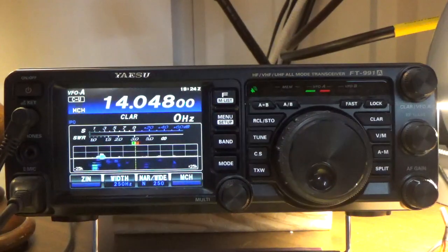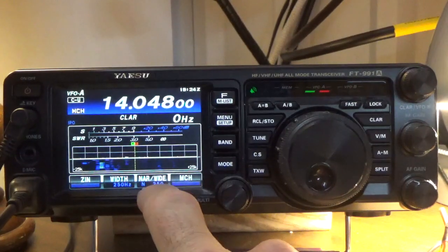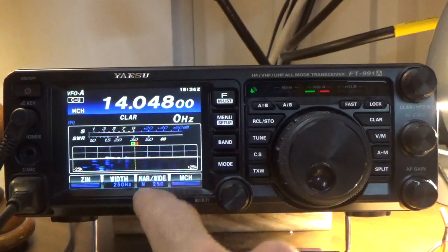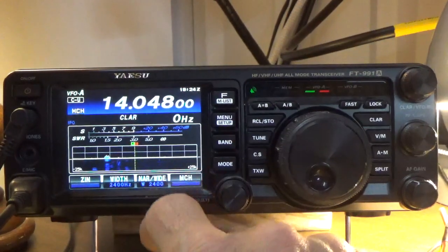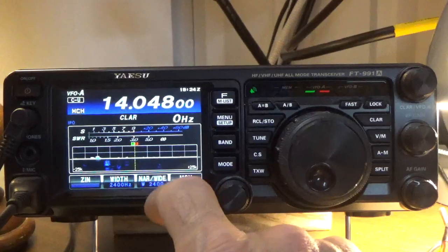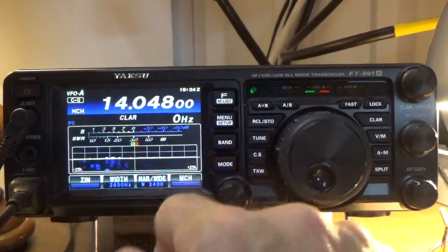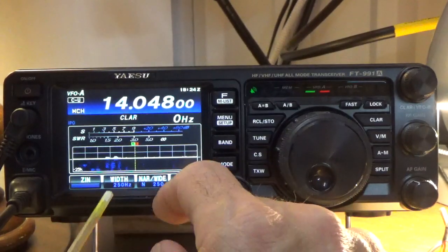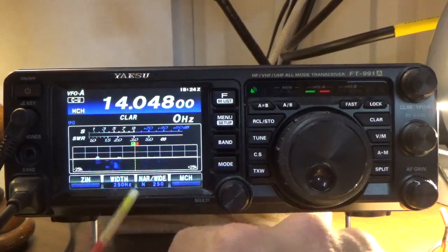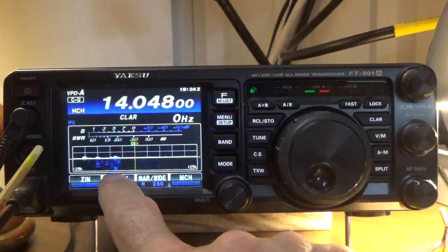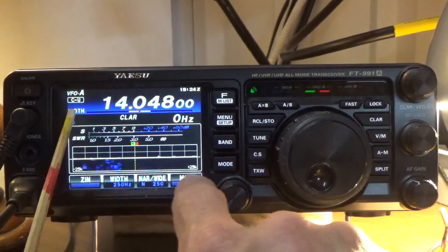So what I'm going to do first is adjust the narrow to 300 and adjust the wide to 500. So let me demonstrate. Remember, when I press these, they are preset. That's basically just a quick way to narrow the band and widen the band. So I'm going to change my narrow, which is in right there. I'm going to press the width button. When I do that, this portion right here activates.